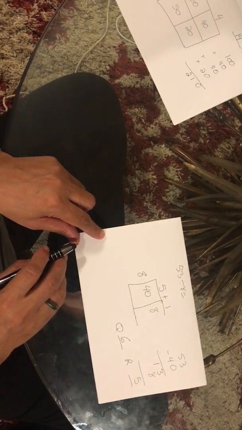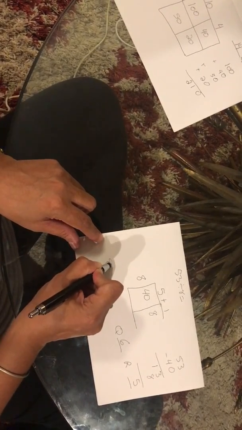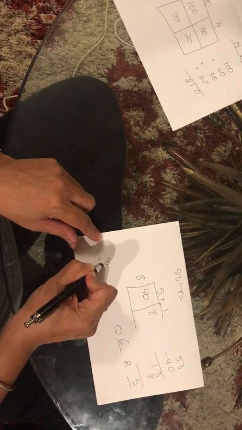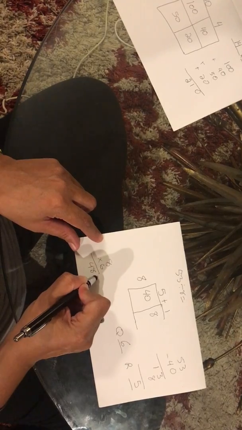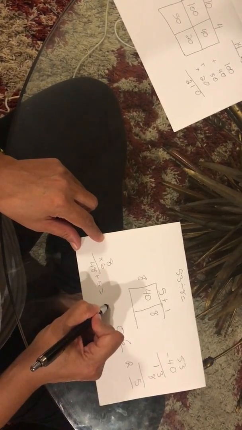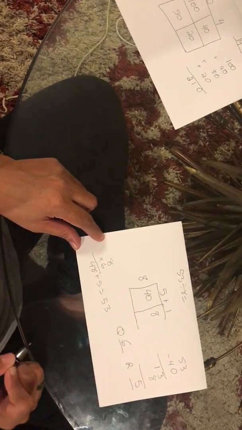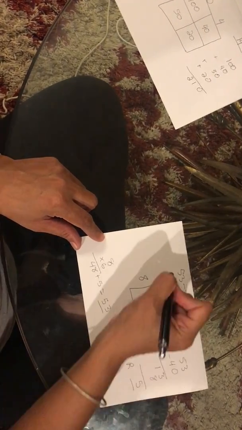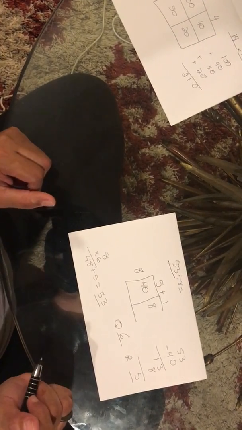Let's check it just to make sure. Okay, so we're going to say 8 times 6 is 48. 48 plus 5. 8 plus 5 is 13. Carry the 1. 53. It checks out. Okay? And that's how you do division with an area model.